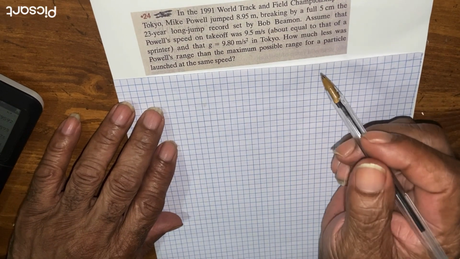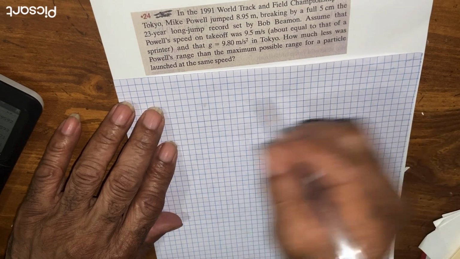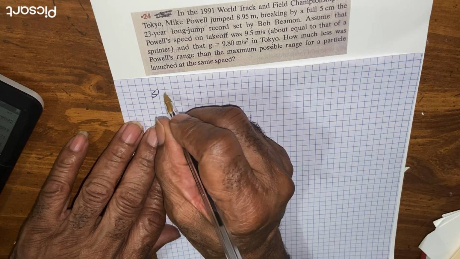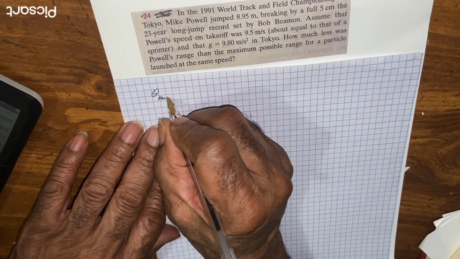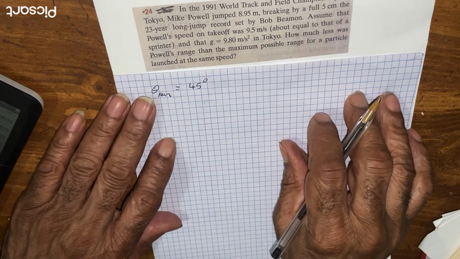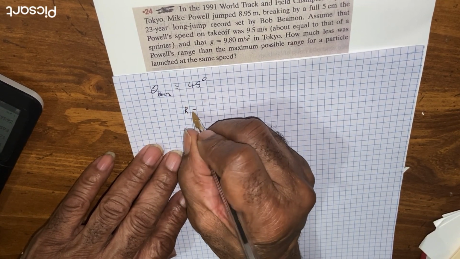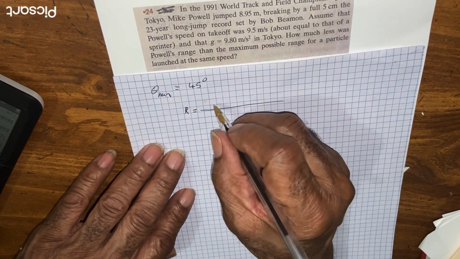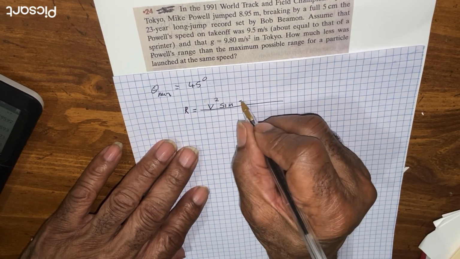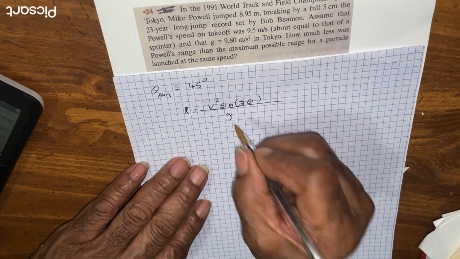So when they say maximum possible range, we know that the angle theta for the max is equal to 45 degrees. So knowing that, we're going to use the range formula, R equals V squared sine 2 theta over g.